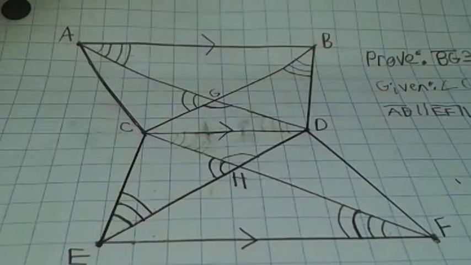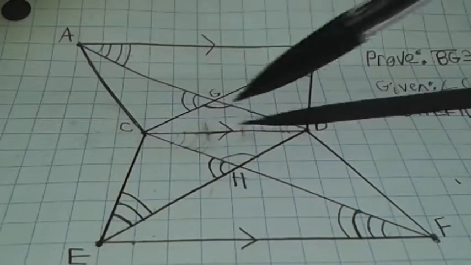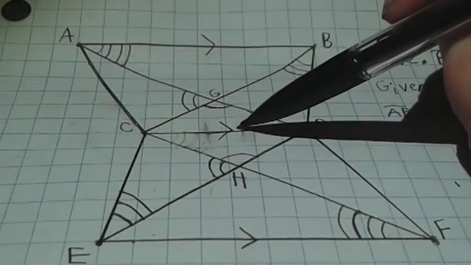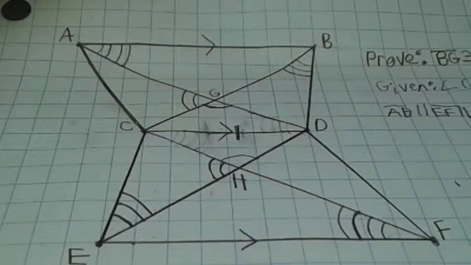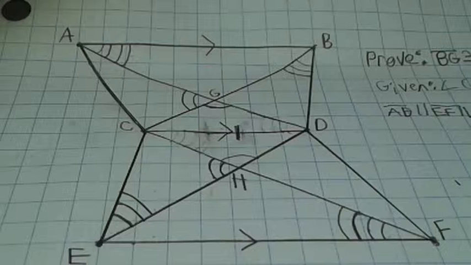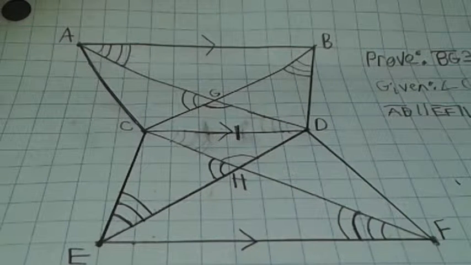Alright, so the first thing we're going to prove is that line segment CD is congruent to line segment CD. So, of course, this is fairly easy. We have line segment CD here, and we simply put this here. We prove that line segment CD is congruent to line segment CD by the reflexive property of congruence, which states that a line segment is congruent to itself.